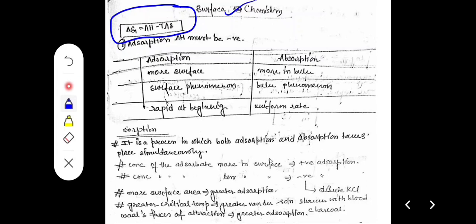Okay. So del H positive means what? Endothermic reaction, where heat is needed. We have to provide some heat. But when del H is negative, that means exothermic, and some heat is released. Minus T del S, where del S means entropy change. Now for adsorption, del H must be negative. Basically for the adsorption process, del H, the enthalpy change, should be negative, meaning exothermic, heat released.